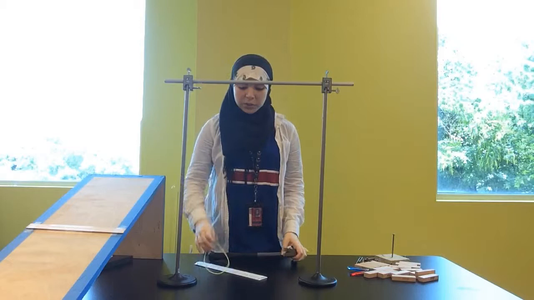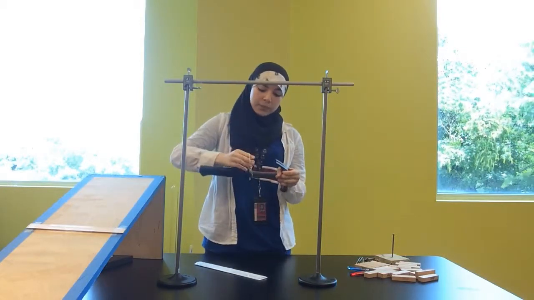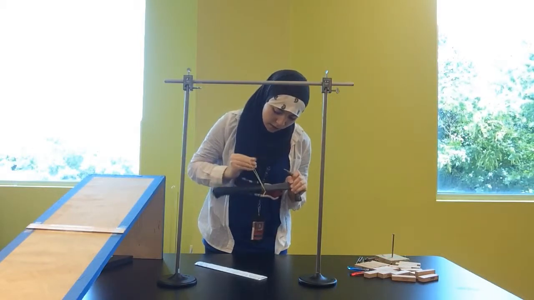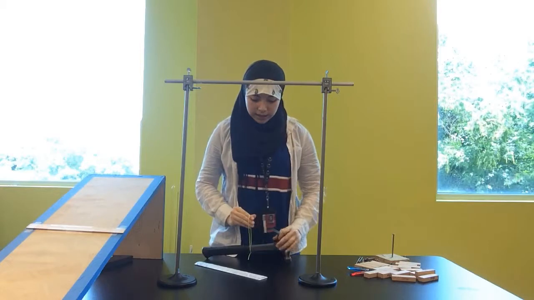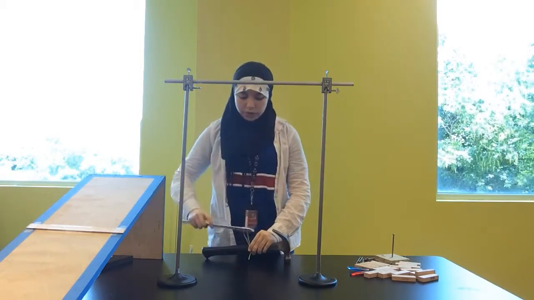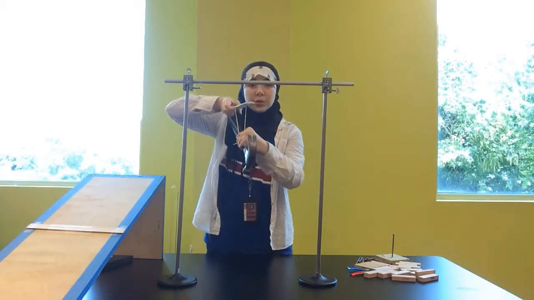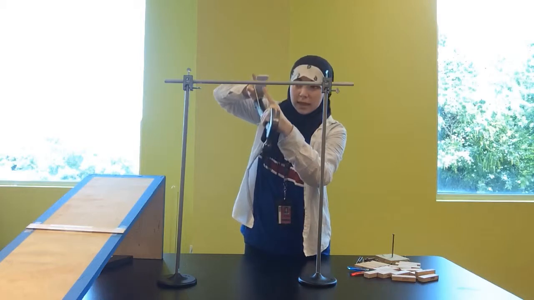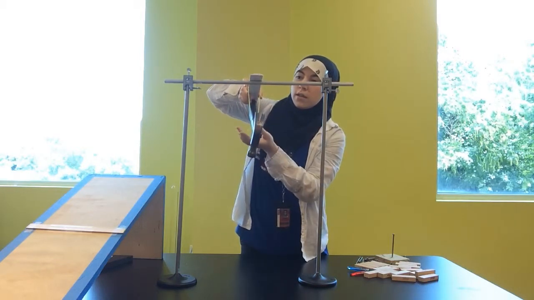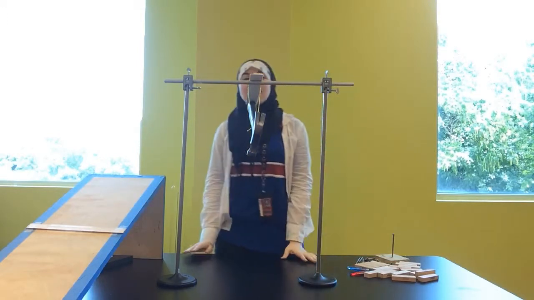So you're first going to put the loop through this side of the hammer. I like to put it in the middle because it means that it won't slip off so easily. After you do that, you're going to put the ruler through the same loop like so. Then you're going to put that end of the ruler on the bar. And your system is balanced.